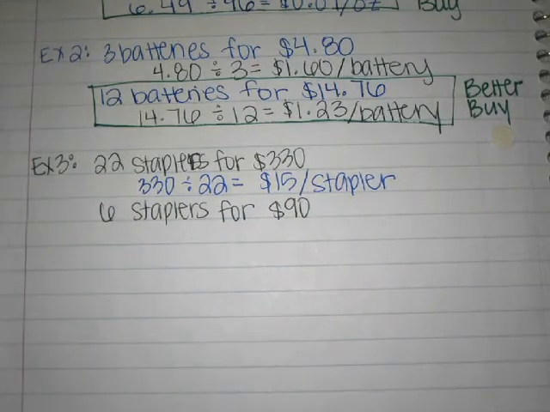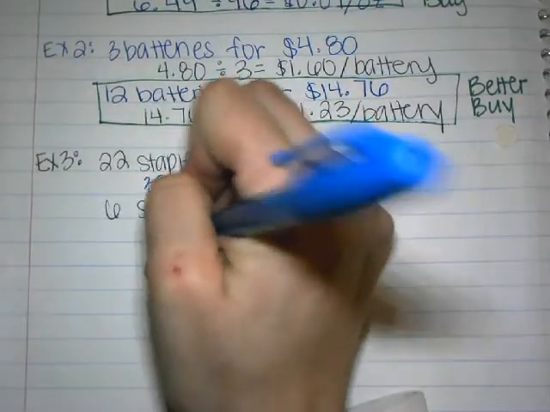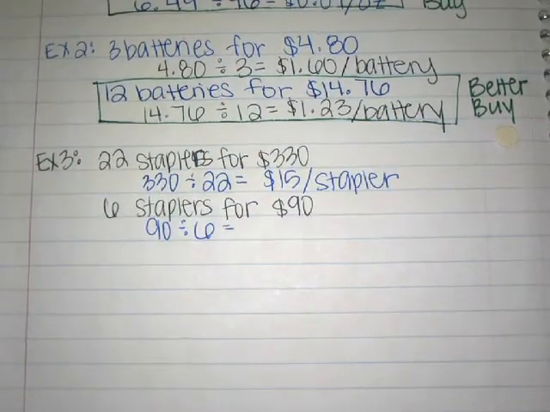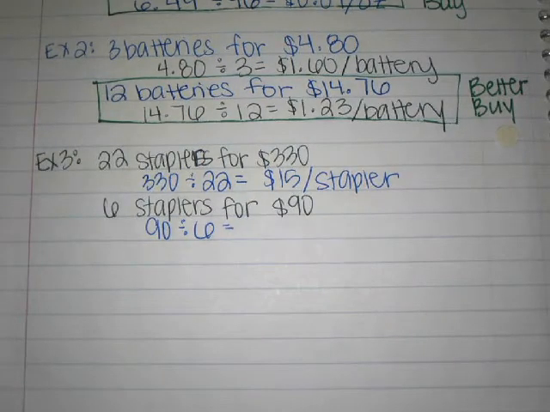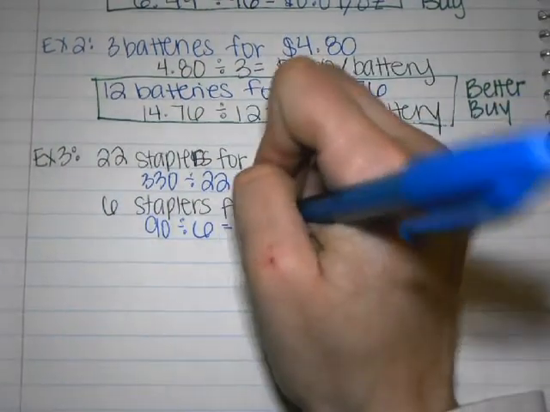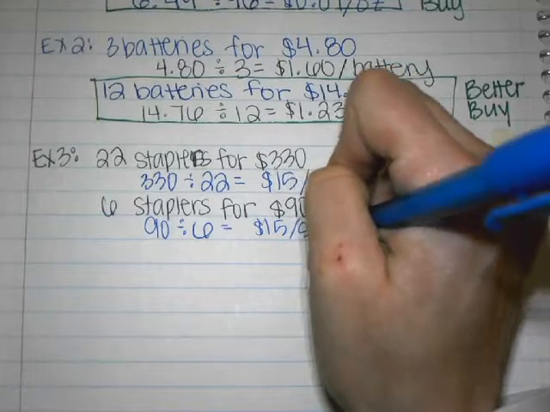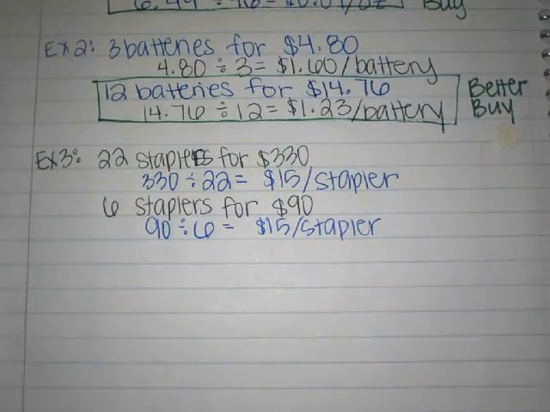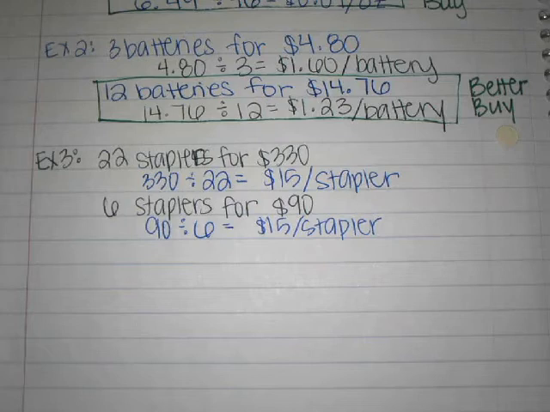Okay, how do I do the last one? 90 divided by 6. What do we get, you guys? We get $15 per stapler. So what's the better buy? They're both the same, aren't they, guys?